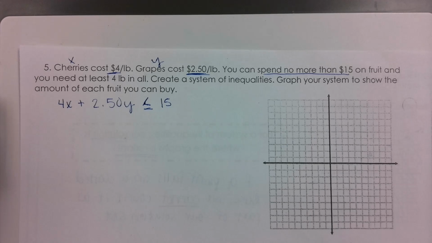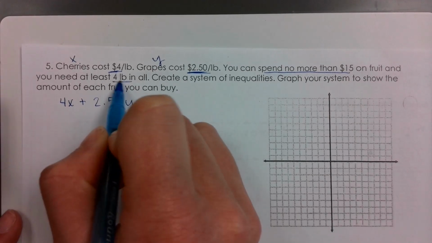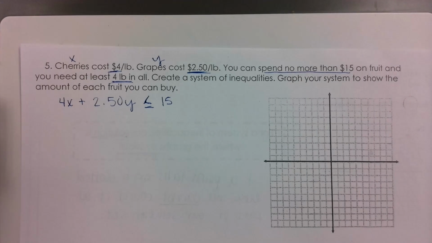All right, so then our next equation, we said we were going to have one for money, and then one that talks about how many pounds of fruit we have. So how many pounds of cherries do we have? Do they give us any specifications, like you've got to have this much? We just know that we have some number of cherries, right? So what do we put when we don't know? X.